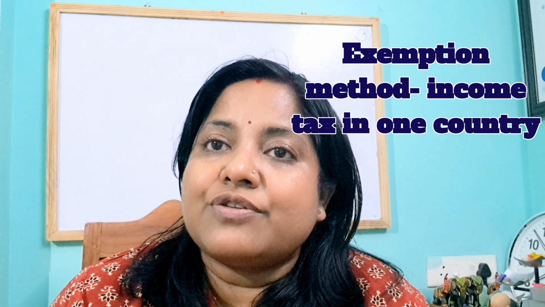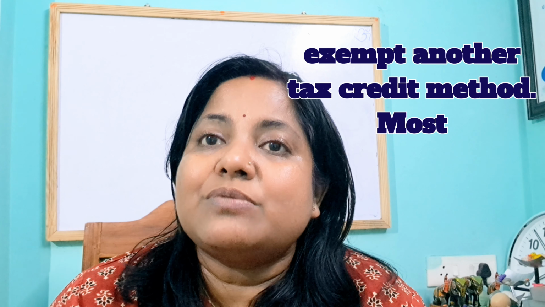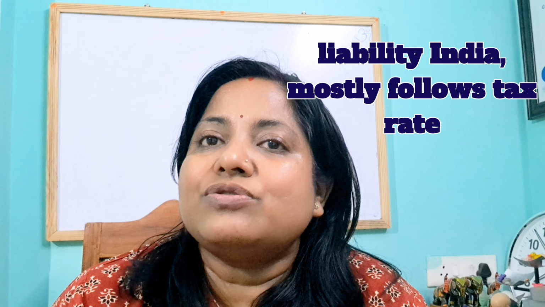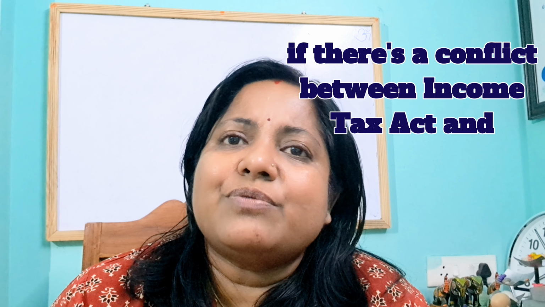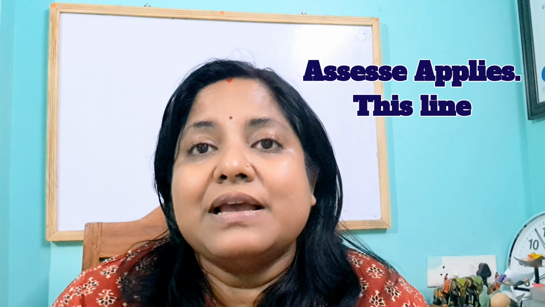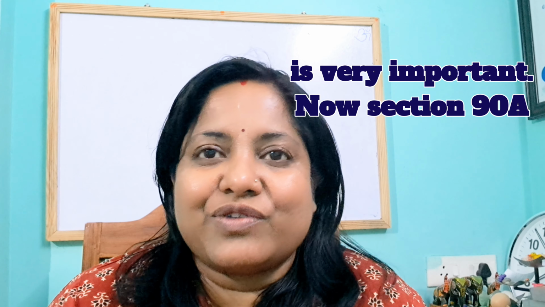Methods of relief under DTAA. Two main methods. Exemption method, income taxed in one country, exempt in another. Tax credit method, most important. Tax paid in foreign countries is allowed as credit against Indian tax liability. India mostly follows the tax credit method. If there is a conflict between the Income Tax Act and DTAA, then whichever is more beneficial to the assessee, that applies. This line is very important.